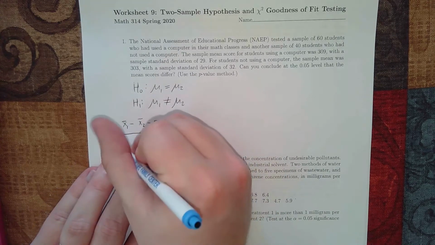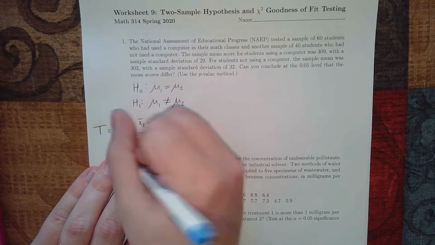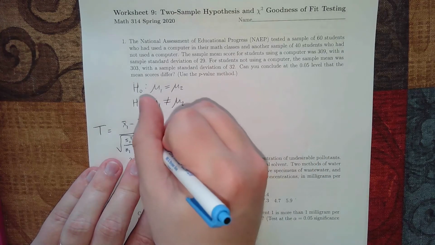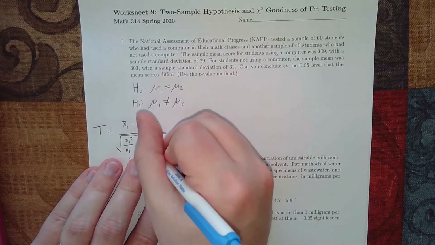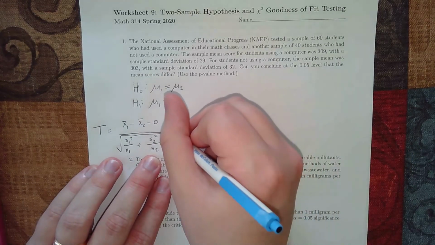And we're going to divide by the square root of the standard deviation for the first sample squared over the first sample size plus the standard deviation squared for the second sample over the sample size for the second sample.